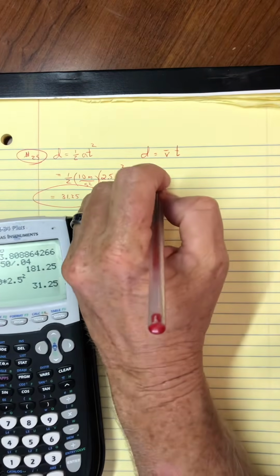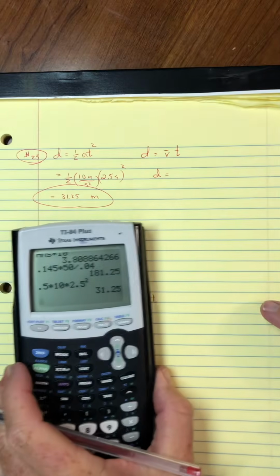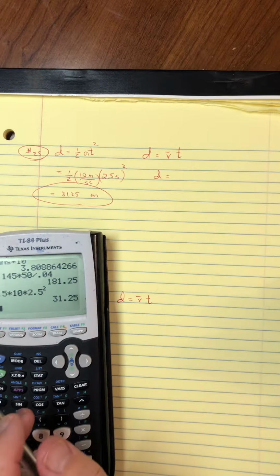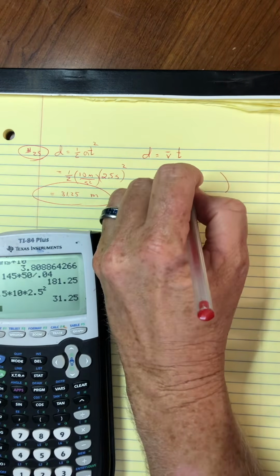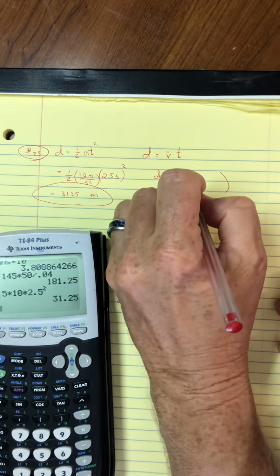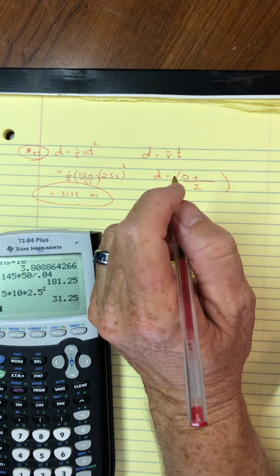Now, this one is maybe a little harder here because you've got to get that average speed. And that average speed would be something like this. What do you start at? 0. And then what do you finish? Add that. Divide by 2. That would be your average speed.